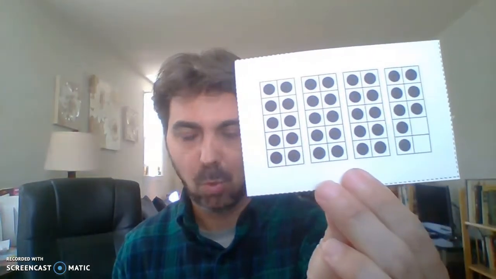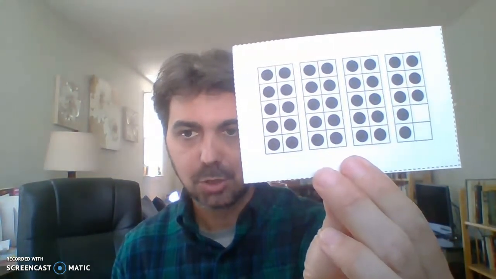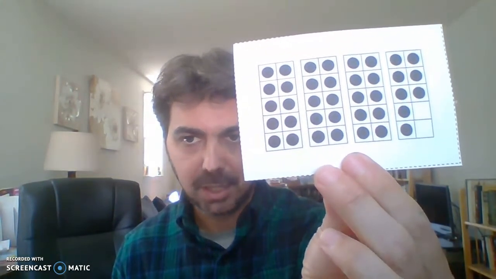Okay, this is going to be the most challenging one of all. Drum roll, please. Go. 1 Mississippi, 2 Mississippi. All right, what do we get? There are in fact, again, 3 10s, which gives you 30.